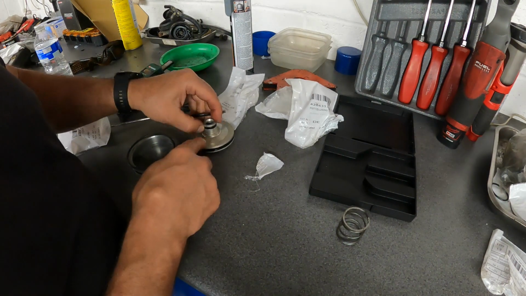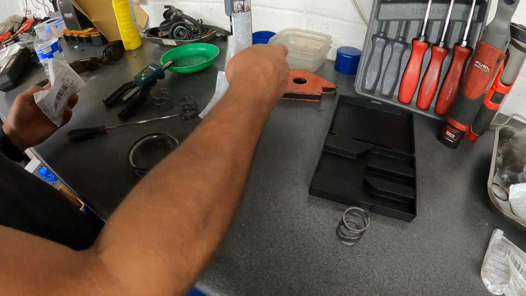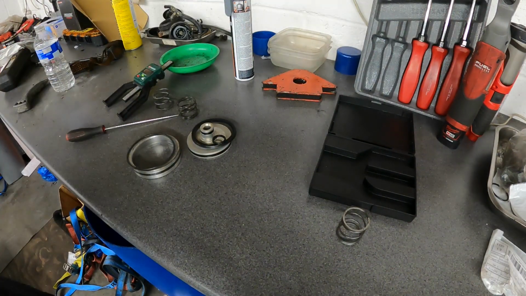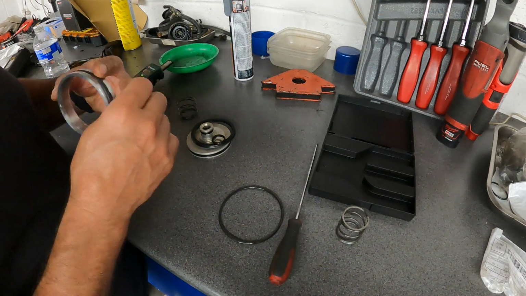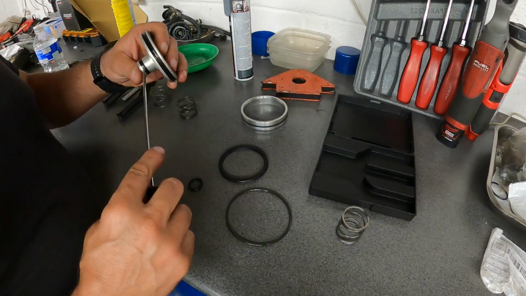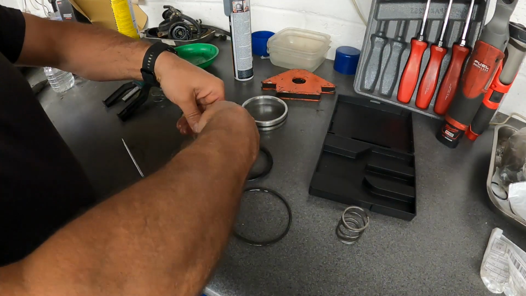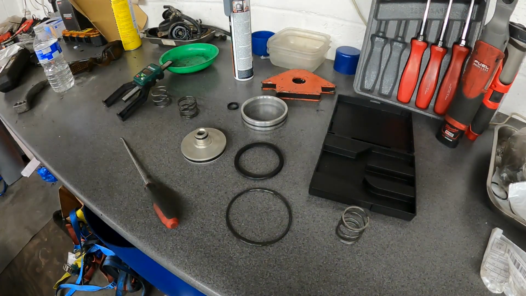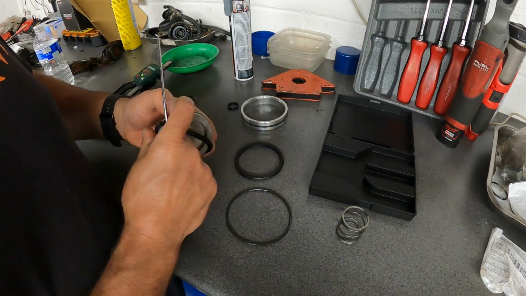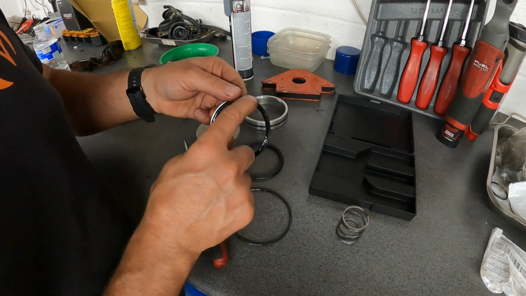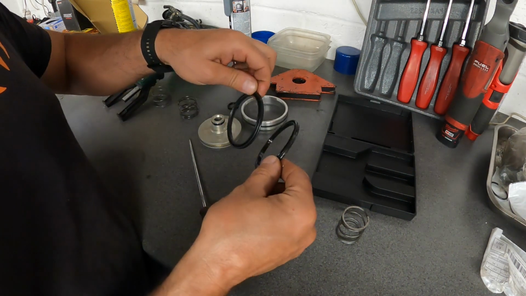And that's a seal for here. Okay, this has a groove on the side that was facing forward, so we're going to make sure it goes the same way.